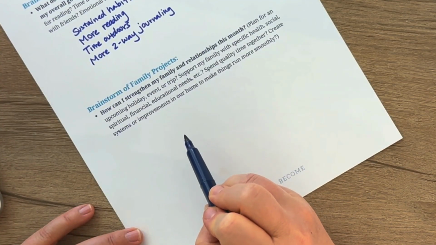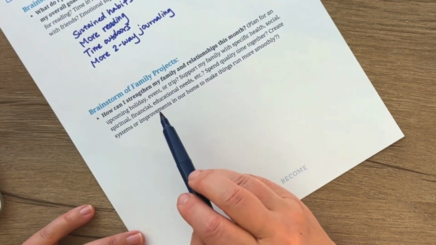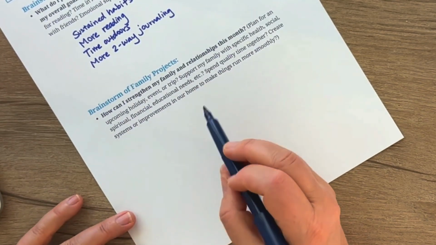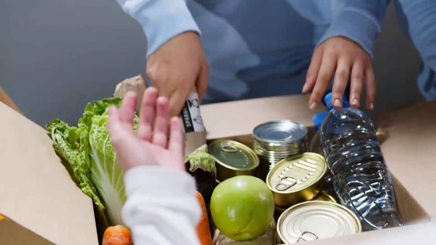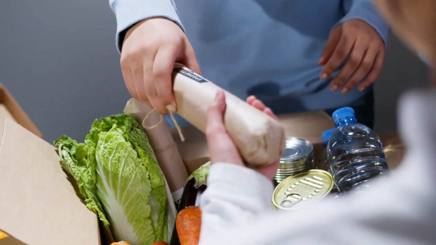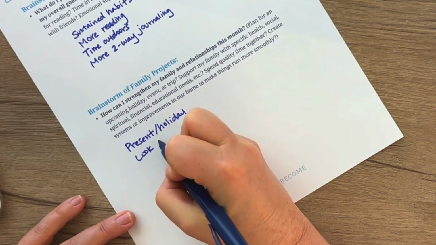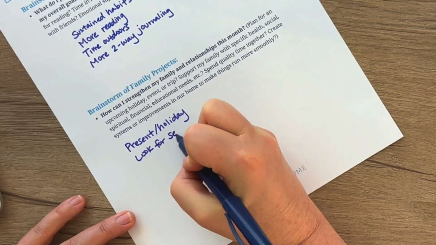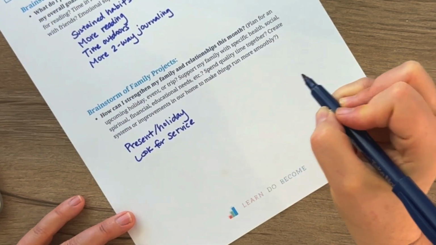So as I'm thinking about December, I'm thinking, okay, there's definitely an upcoming holiday and I've got the details for that planned, but I really want to be present during the holiday and I want to give my family a chance to be able to serve. So I want to look for service because I think when we serve together, we draw closer together and we get to do good for other people as well, which is fun.